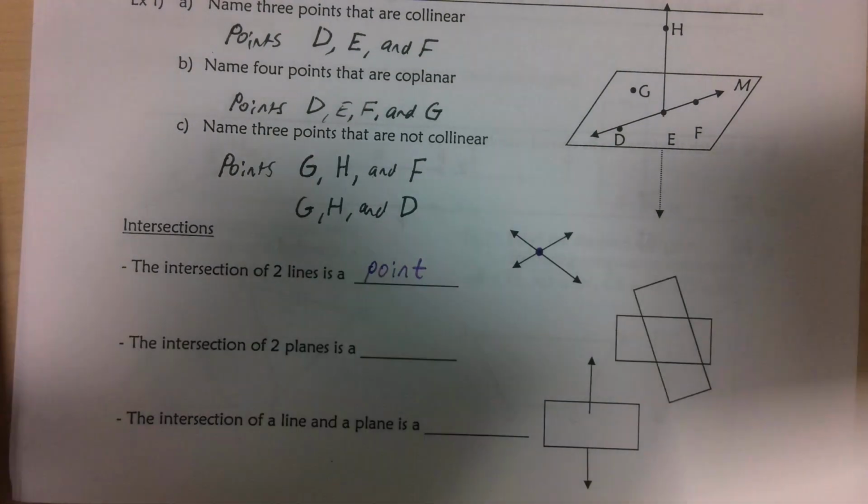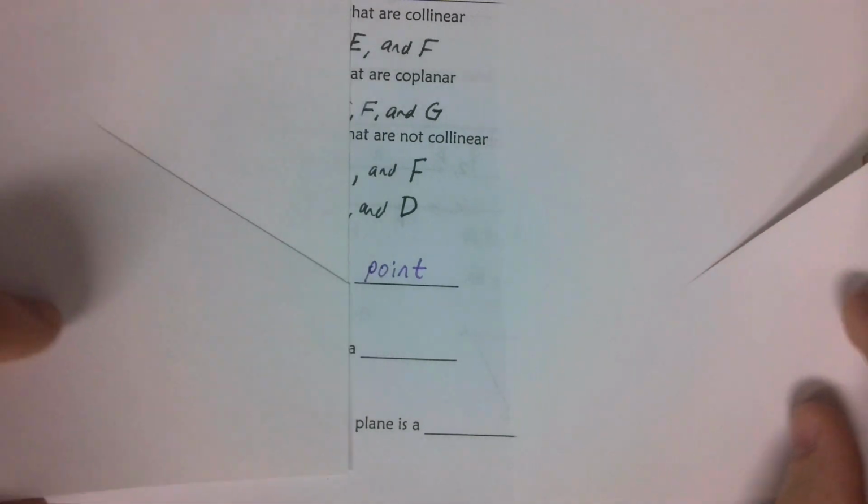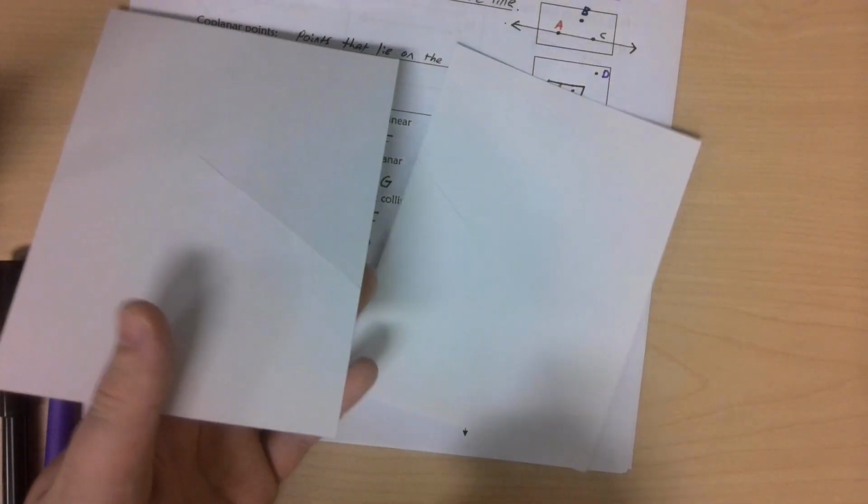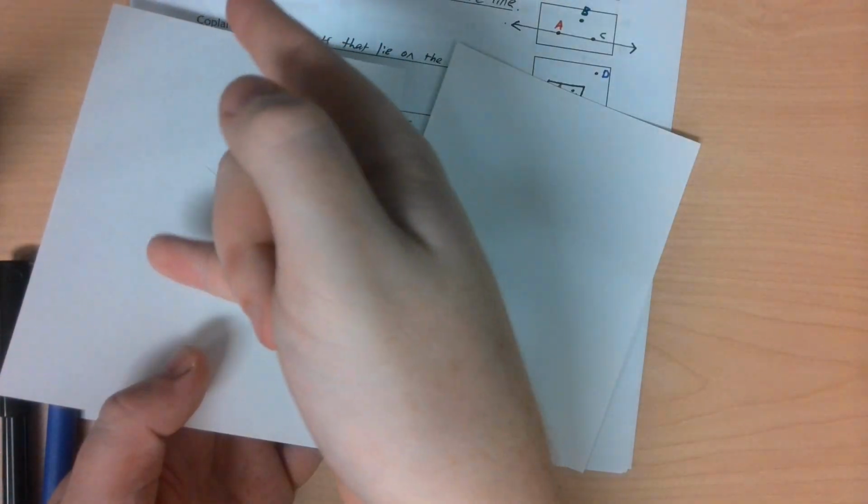Another way to think about it is if we have 2 planes here. So here I have 2 pieces of paper. I think we would all agree that these are both planes. They don't really have a depth to them. I mean, they have a microscopic depth, but they just have 2 directions. They go longwise and they go widthwise.